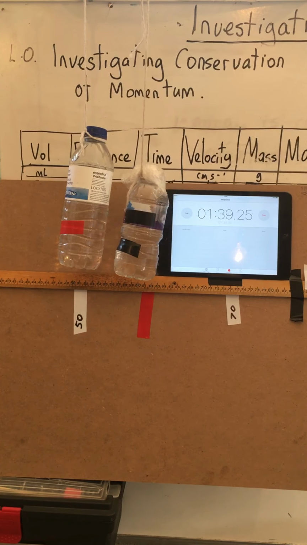So what are my headings? I've got vol, which is the volume of the bottle. They've got volume readings on them. They're 330 ml or 500 ml. A distance in centimetres that the bottles are going to move. A time, you can just see that either side of the string, in seconds. Velocity, distance divided by time, remember, centimetres per second today.